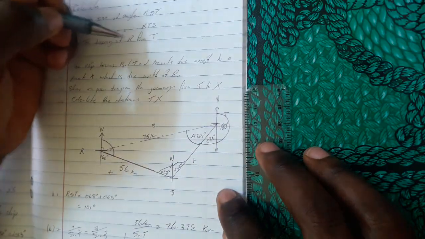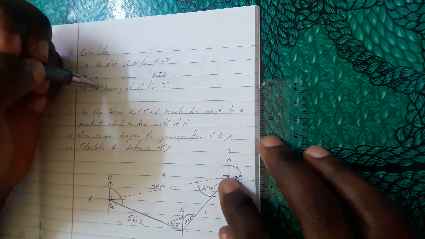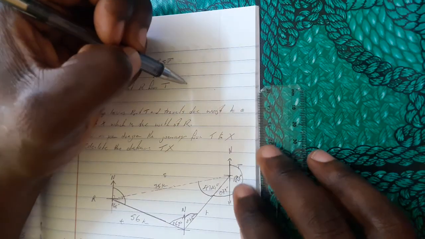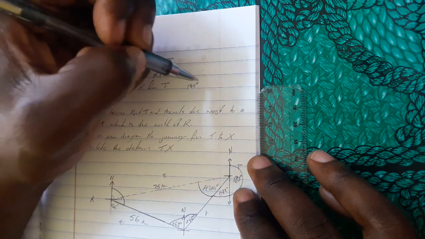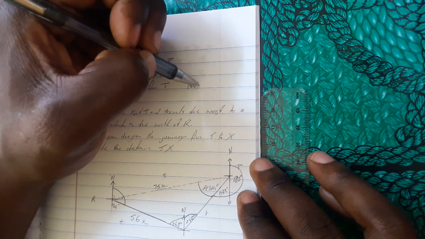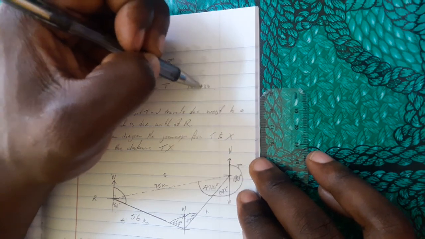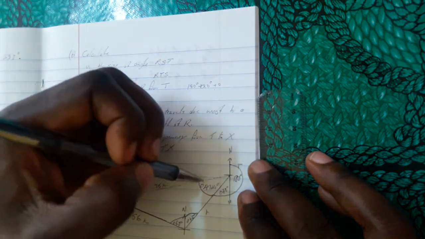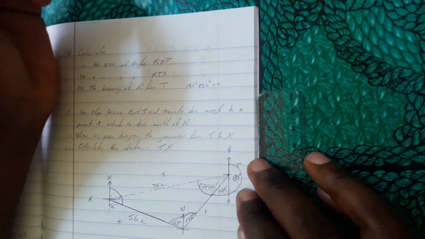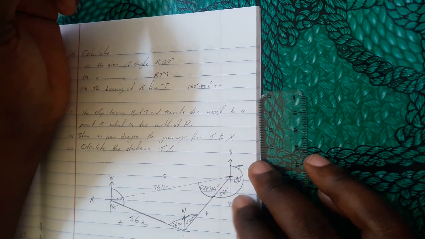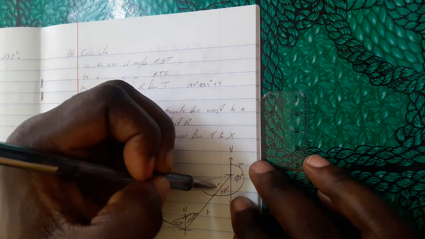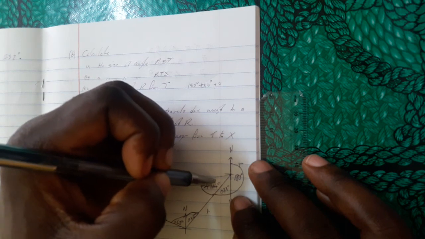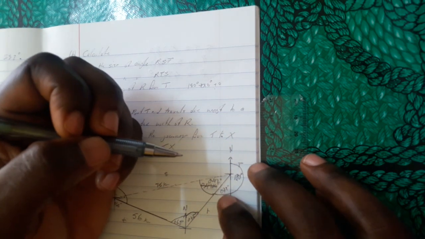The bearings of R from T will be 180 plus the 033 degrees plus the 47.14. If bearings is measured using 3 digits, then we can put this as 047 degrees and not put the decimal point.